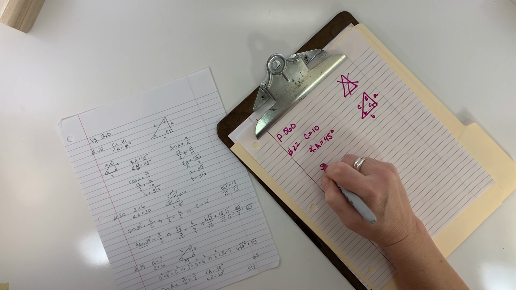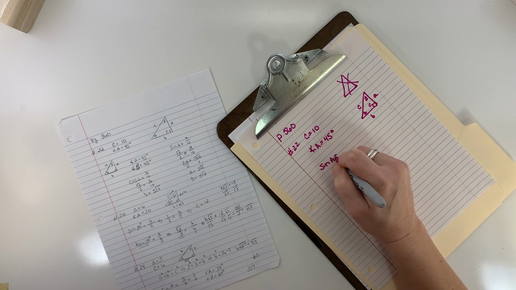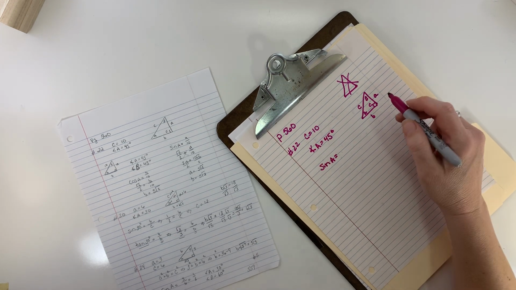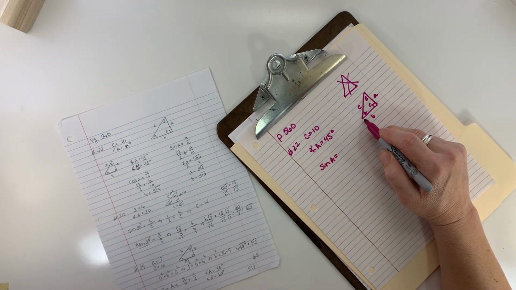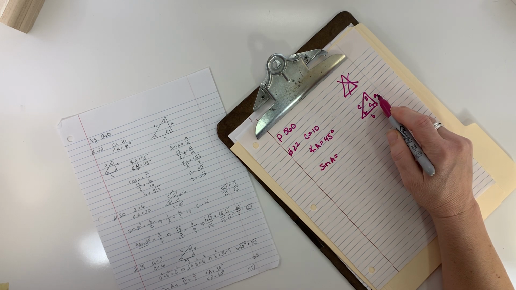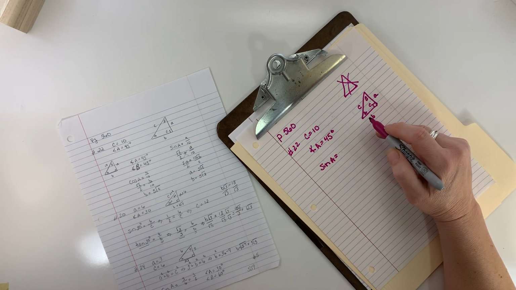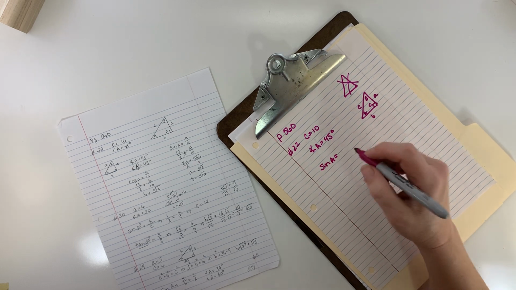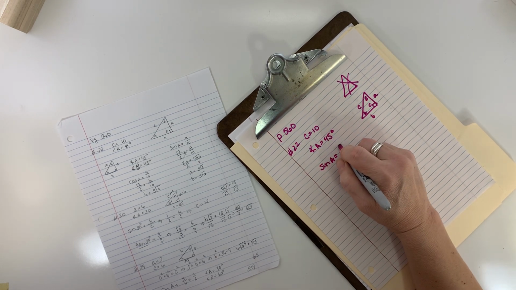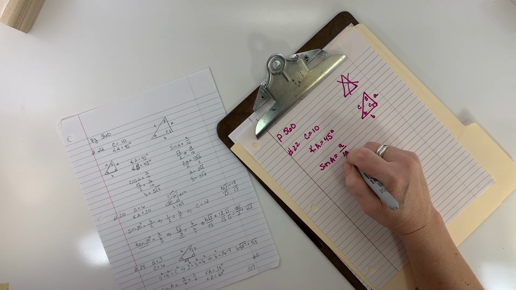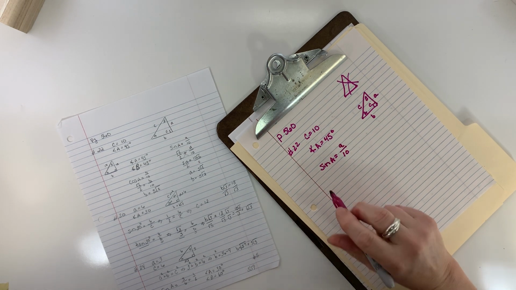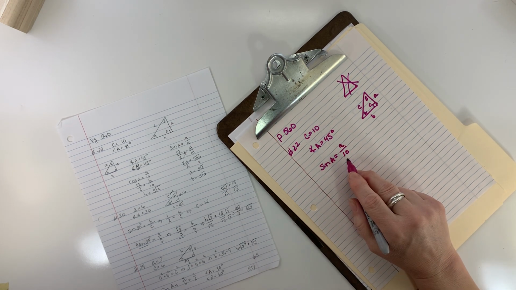So we say that the sine of A is equal to, so take a look, here is A, the sine of A is equal to the opposite over the hypotenuse. So that is going to be A over C, but we know that C is equal to 10, okay? So the sine of A is equal to A over 10, okay?